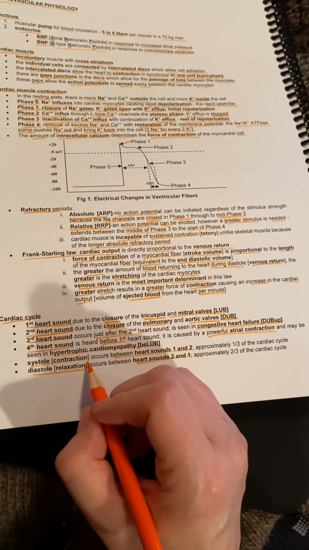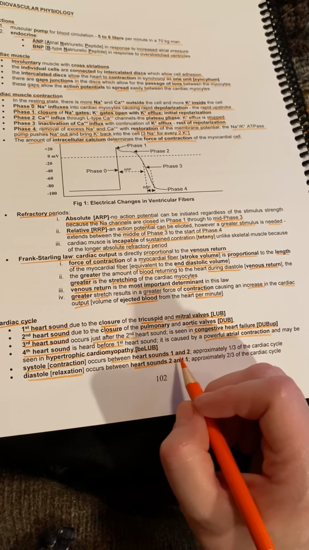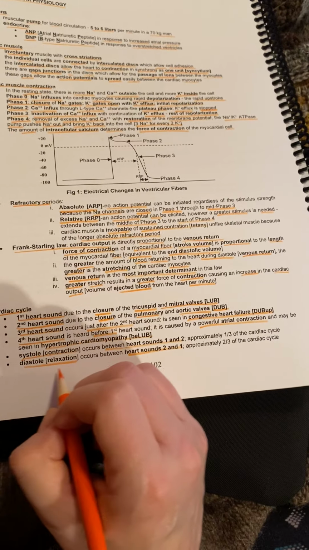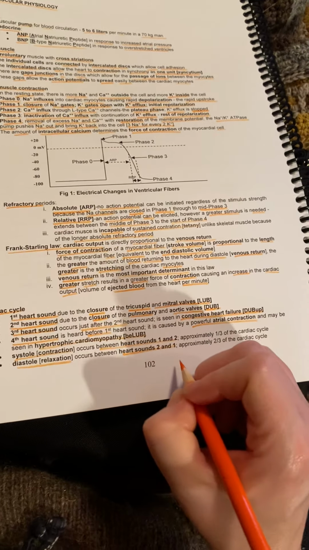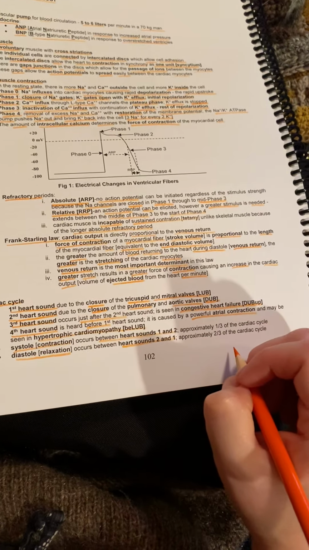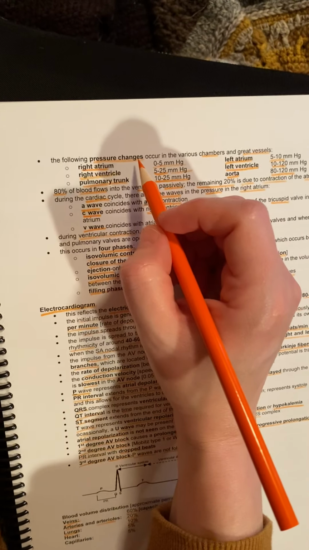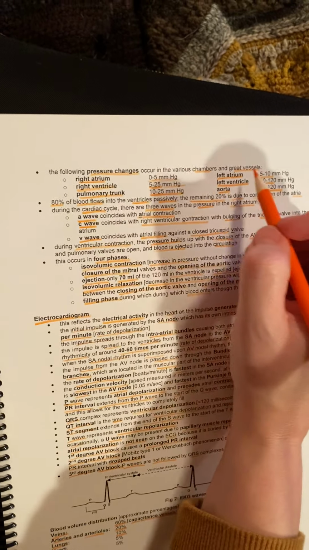Systole is a contraction. Occurs between heart sounds 1 and 2, approximately a third of the cardiac cycle. Diastole, relaxation, occurs between heart sounds 2 and 1, approximately 2/3 of the cardiac cycle. Alright, next page. The following pressure changes occur in various chambers and great vessels.